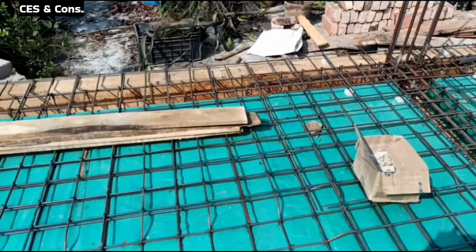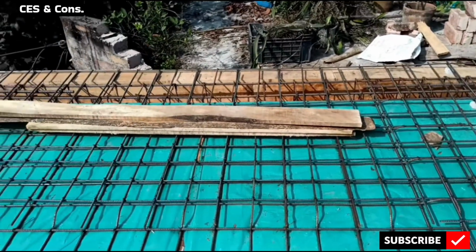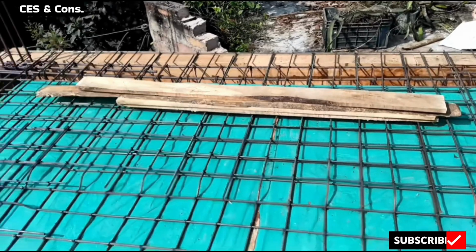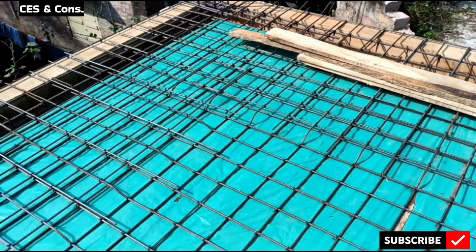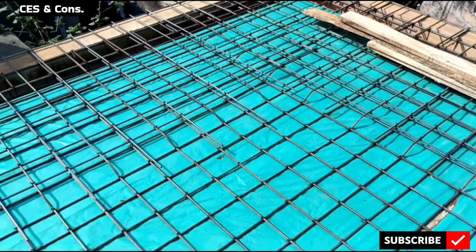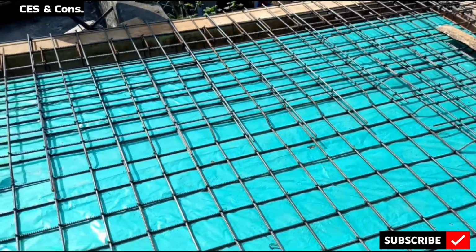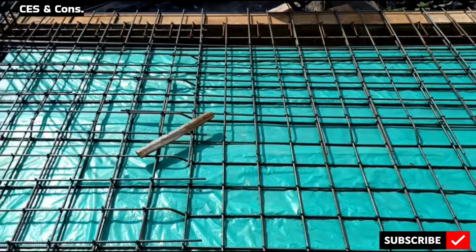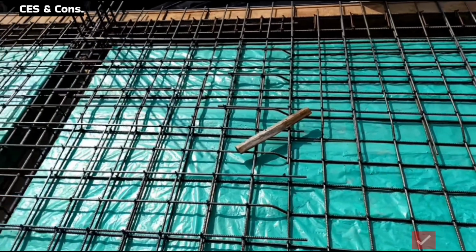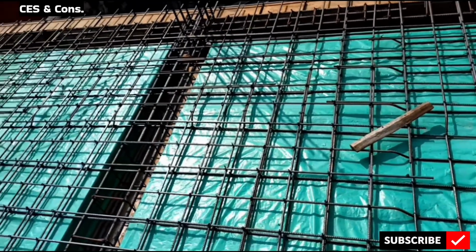You please see in this video that every alternate main bar has been taken at top by cranking to cater to the negative bending moment. See also in this video that distribution bars have been provided perpendicular to the main reinforcement bars. These bars control shrinkage and temperature stresses and distribute load uniformly.